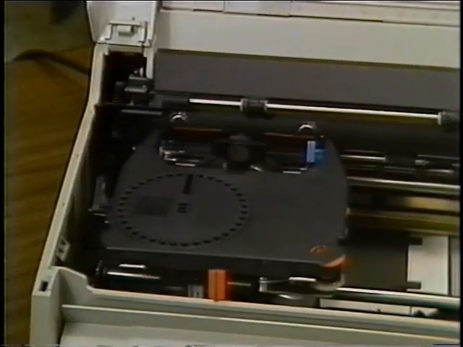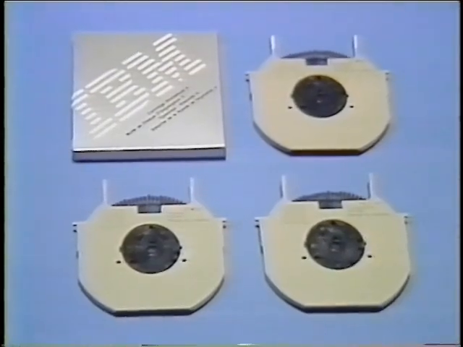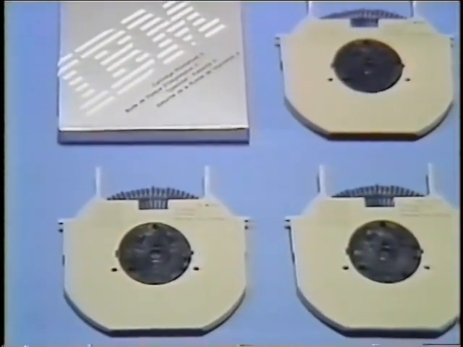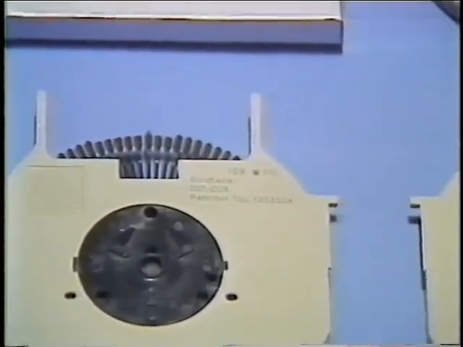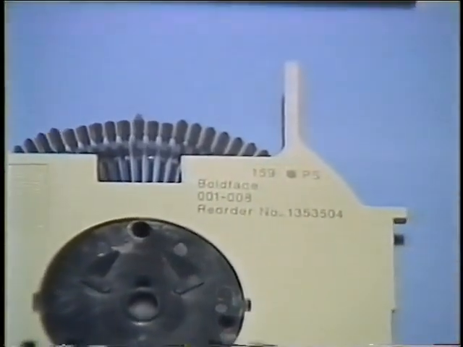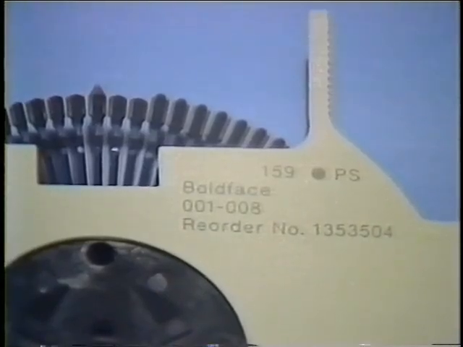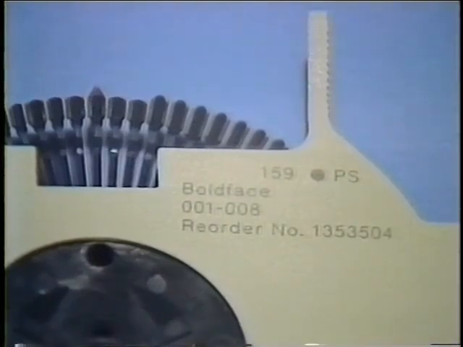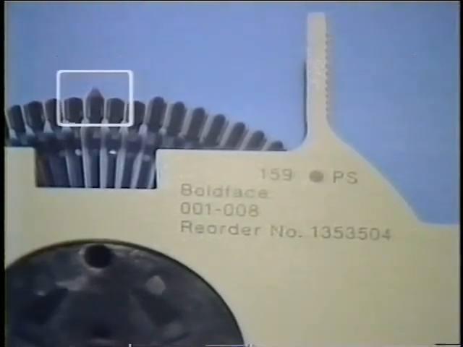Print wheels come in 4 different pitches: 10, 12, 15, and proportional spacing. The print wheels also come in a variety of type styles. Pitch, type style, and reorder number information is located on the upper right corner of the print wheel. When the print wheel is in its home position, the wheel is detented in its case so that the character petal with the pointed top is straight up.